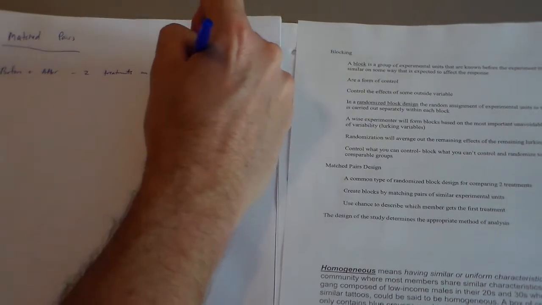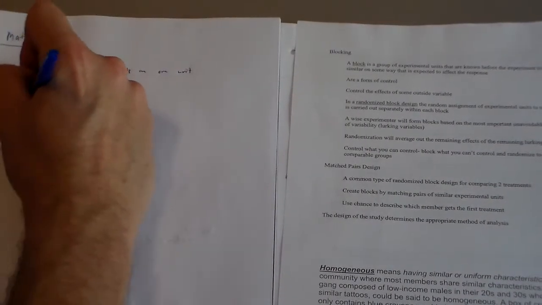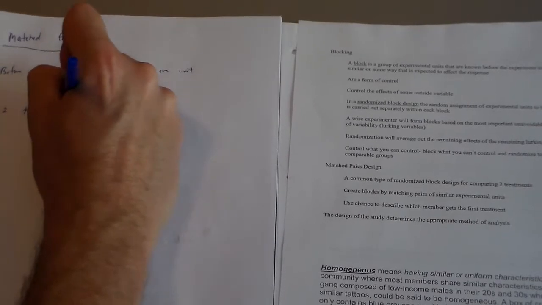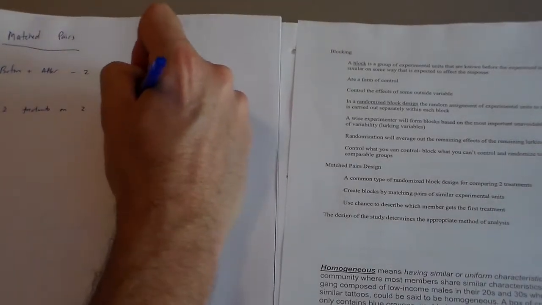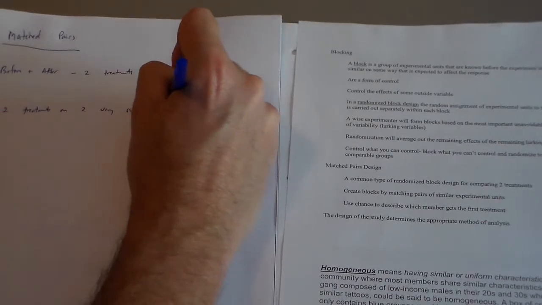Two treatments on one unit. We'll say that's number one. Number two, you compare two treatments on two very similar units. Because you can't always do two treatments on one unit, and I'll explain some examples in a minute. So let's do this first one. Let's concentrate on number one. Two treatments on one unit.